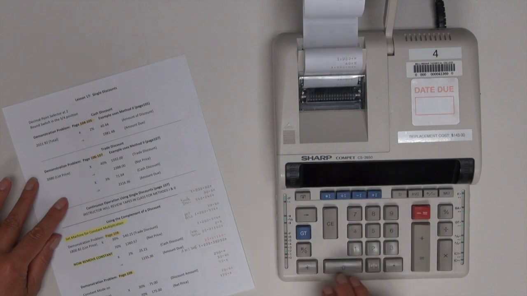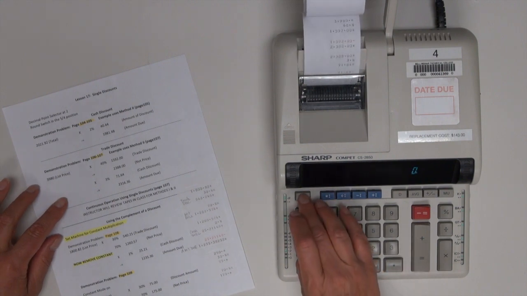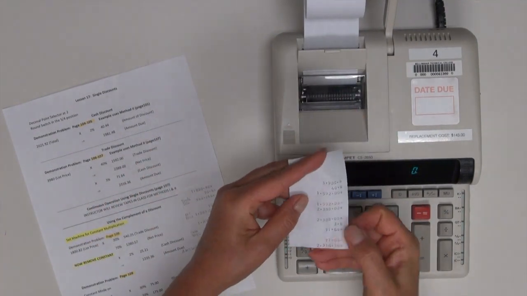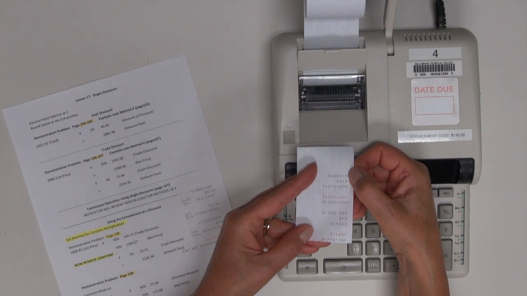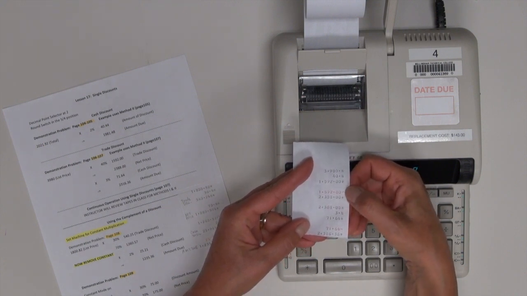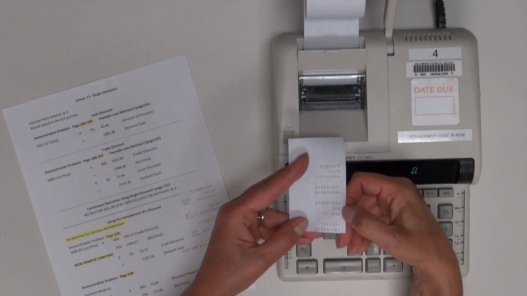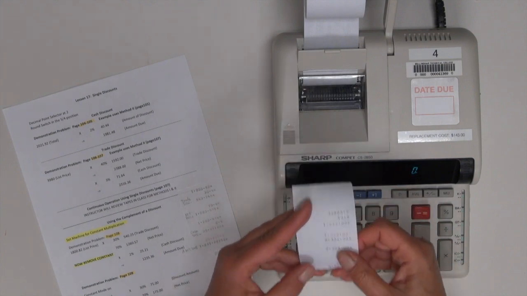Use that minus equal key, that will subtract the cash discount, and we have now arrived at the amount due for that invoice. So this is what your tape will look like. You've done that in a continuous fashion. You've gone from list price to the amount of your trade discount, subtracted that, arrived at net price, figured out your cash discount on that net price, and now you have the amount due for that invoice.